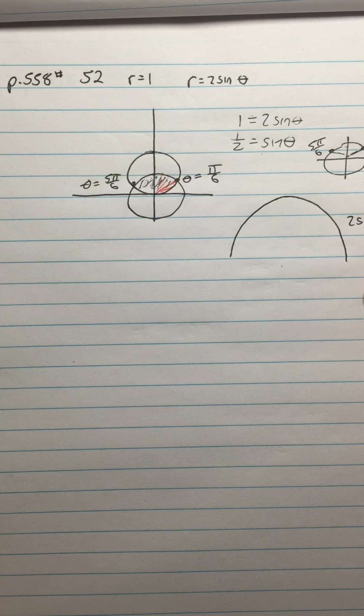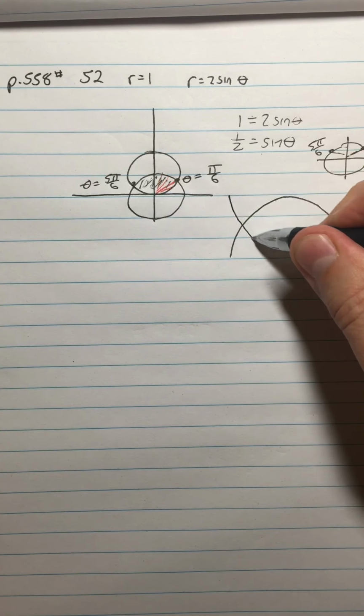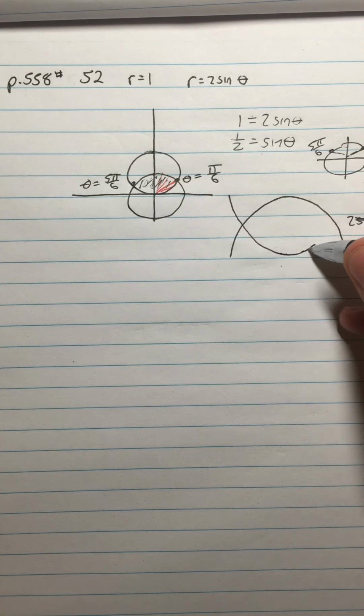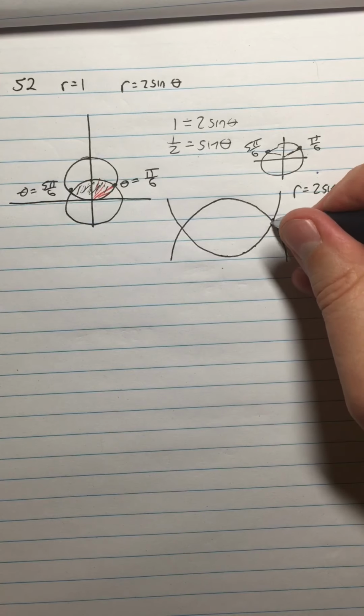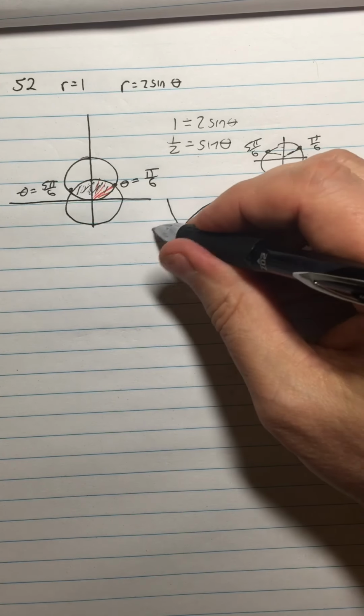Actually, this is the r equals 1, right? Okay. r equals 1, and then here I have r equals 2 sine theta. And we know that this is pi over 6, and this is 5 pi over 6.